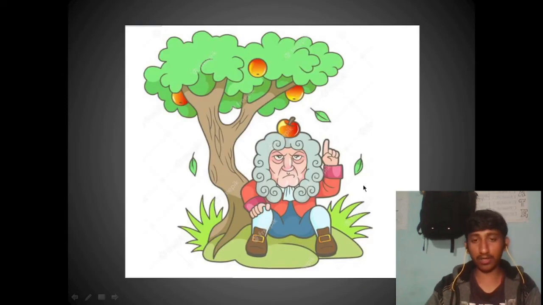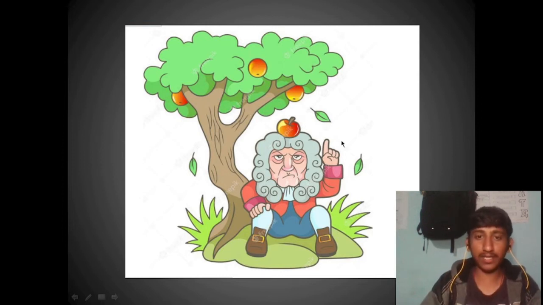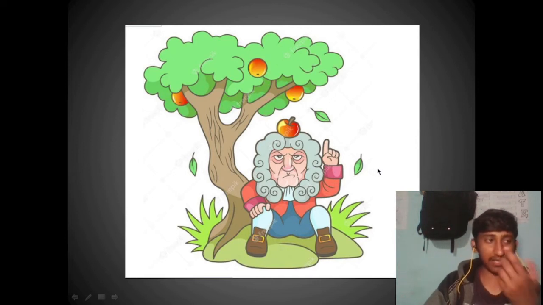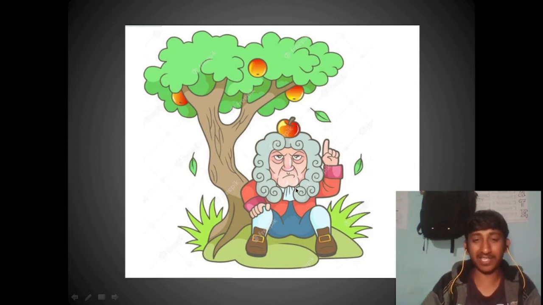Okay, now before going ahead and learning about the universal law of gravitation, I want to tell you a short story. This is the famous story of Newton and the apple. One day, Sir Isaac Newton was sitting under an apple tree and thinking something. I don't know what he was thinking, but suddenly, an apple fell onto his head. That particular apple made him curious.